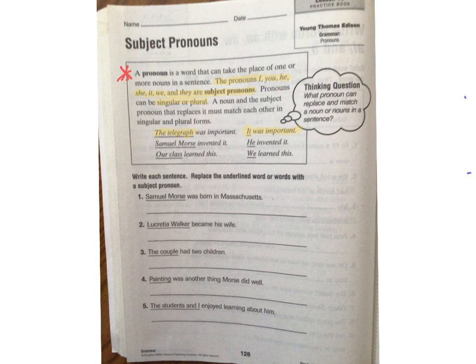Let's do another one. Samuel Morse invented it. Samuel, we can tell that that's a boy and he's a person. So I can take his name out and replace it with he invented it. Last example, our class learned this. Now I can't use he or she to replace our class, can I? I have to pick something else. So they picked we learned this. Okay, so I think it's going to go pretty well for you.